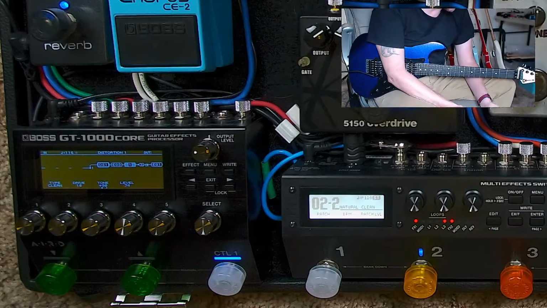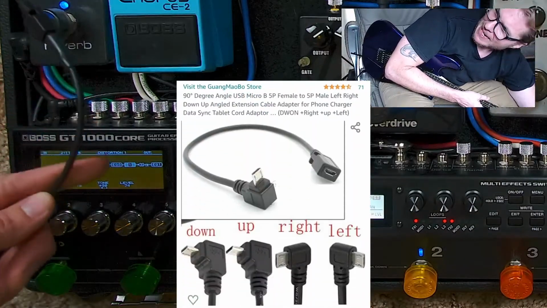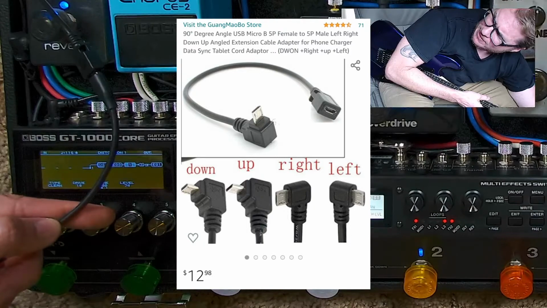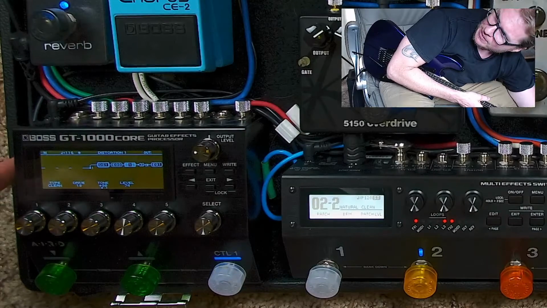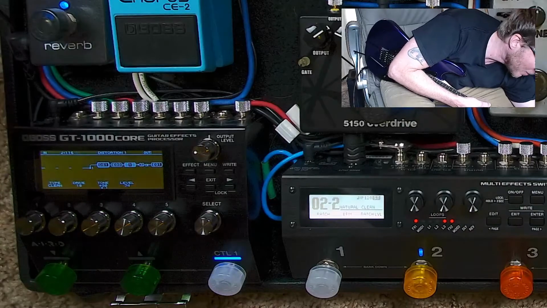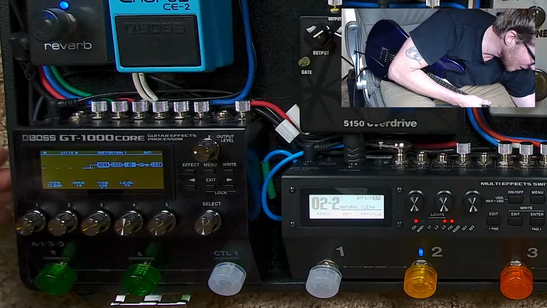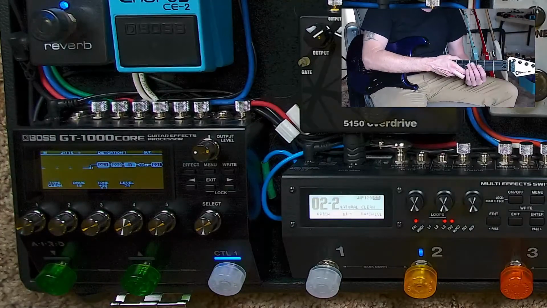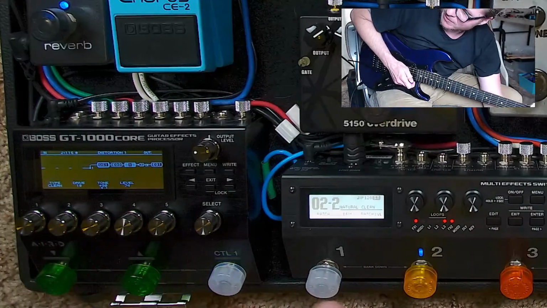I prefer to use the editing right on the screen. I know they come with editors, but then you got long cable runs to the computer. Speaking of which, it's probably not in the shot, but I've got the old adapter here. Now it's just a short, a few inches adapter that has a right-angled micro USB, so I can set this down into the pedal board that has a slight wall on the side and still connect my long micro USB cable to the GT-1000CORE. I still think that's ridiculous that it's not USB-C, however, at least that's working. And I have no USB hooked up to this, so I'm doing all the editing right in the menus.